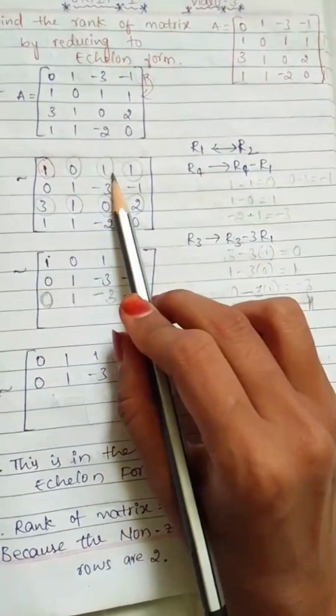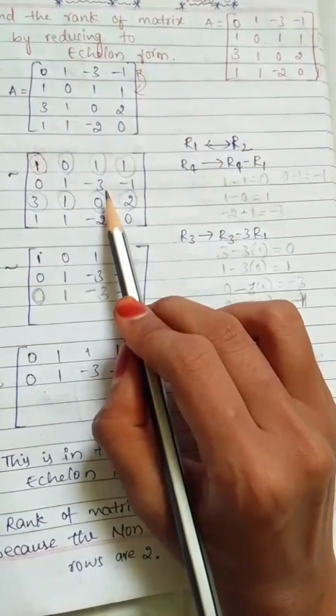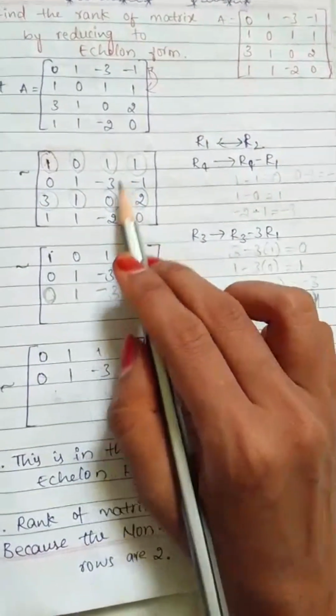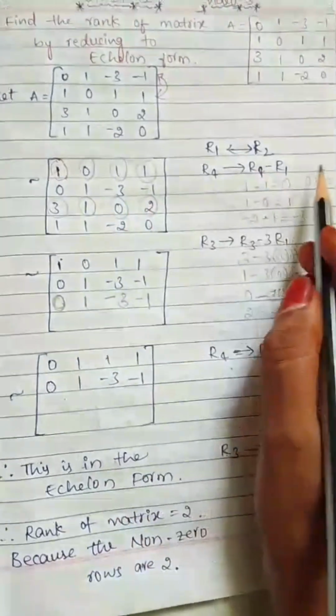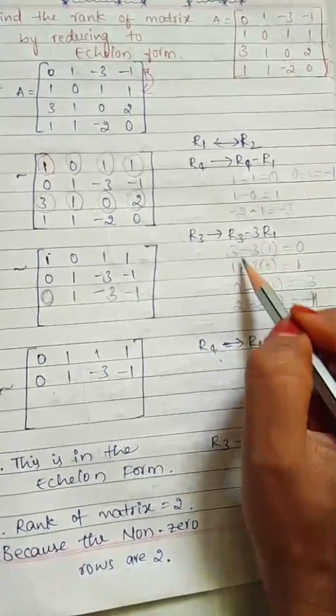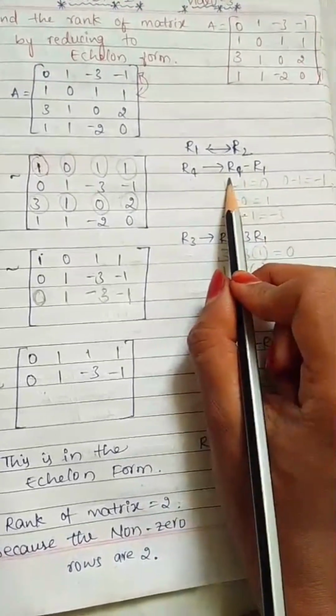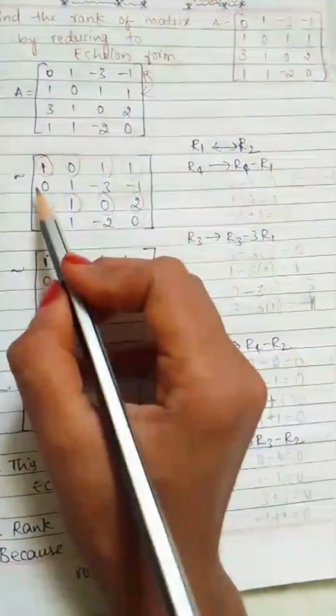Then check which is the bigger number, or which number you want to subtract from. Just check the rows here, then take the number and multiply with that number. You will easily get 0. Got it?